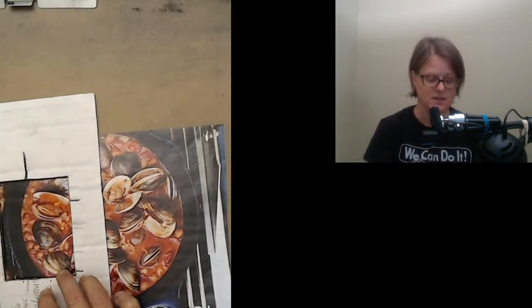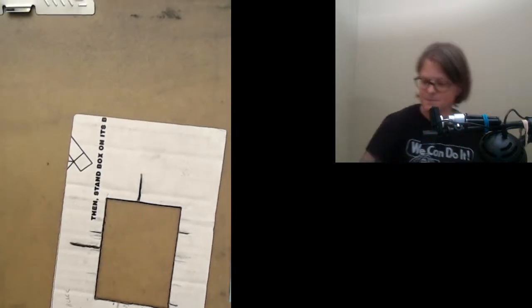So I also really kind of like this clam that's open. So maybe you can somehow incorporate both. So it's just a matter of finding something that is exciting to draw. Okay, next one.